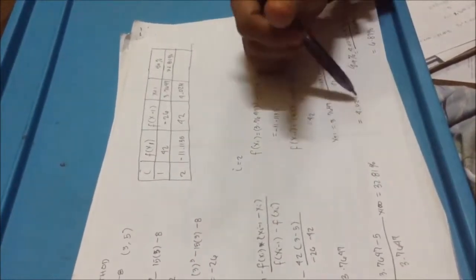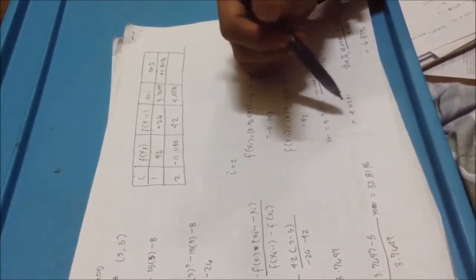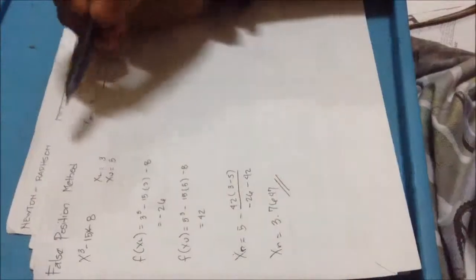So to get the percent error, just get the present x sub i plus 1, which is 4.0231, minus the past, which is 3.7647, over the present, which is 4.0231. So the value is 6.87%.